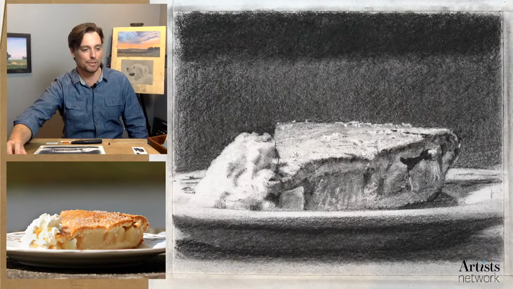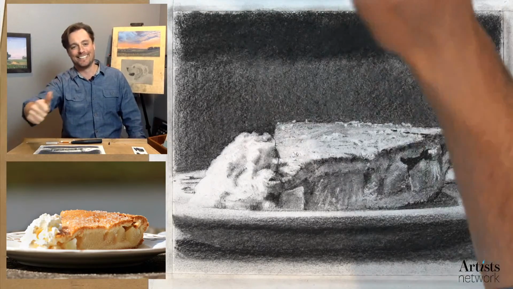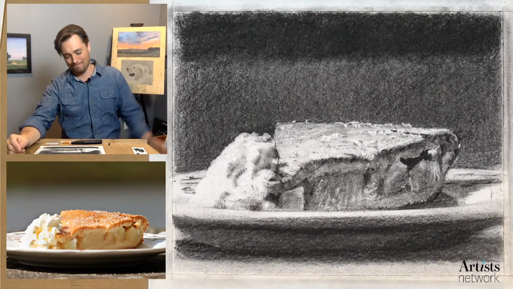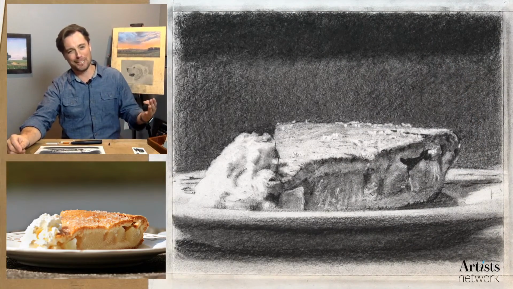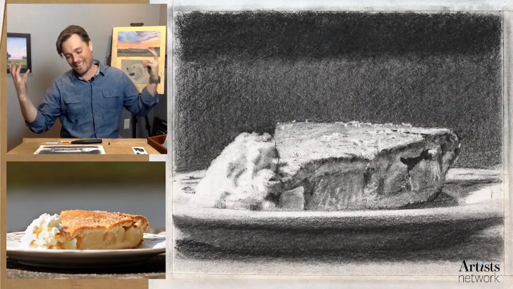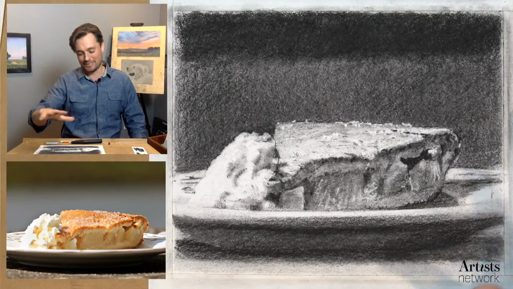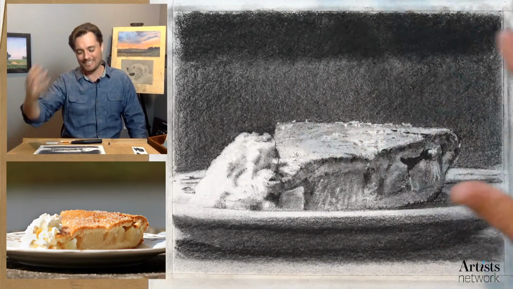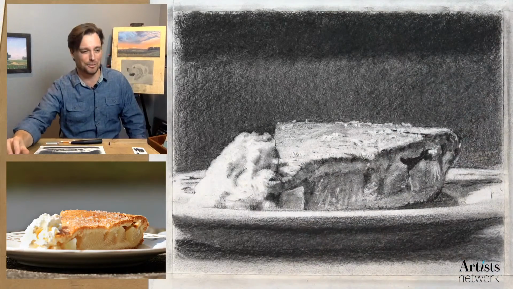JC is saying, I'd never much used charcoal and was not sure in the beginning of your sessions, but have learned to really like it. That is awesome to hear. We mentioned before that charcoal is one of those things that people have generally stronger feelings about. Some people really hate it, some people love it. I love it in particular because it gives me that full range of values. But you have to work for the details a little bit more with it.